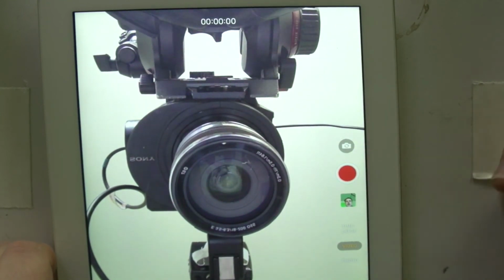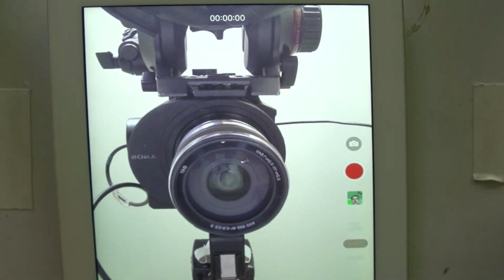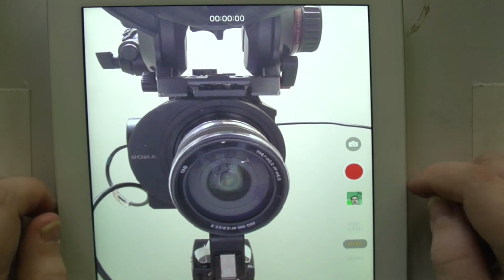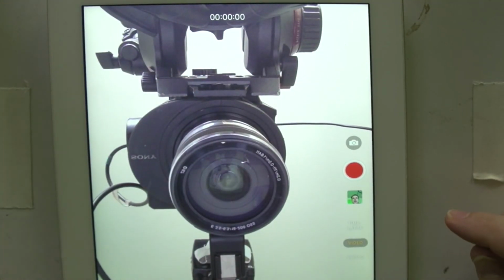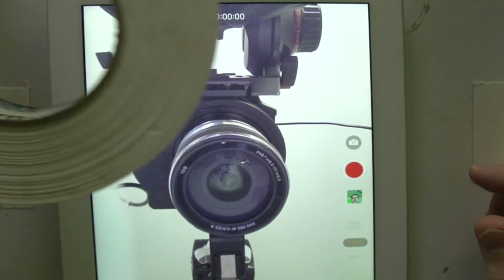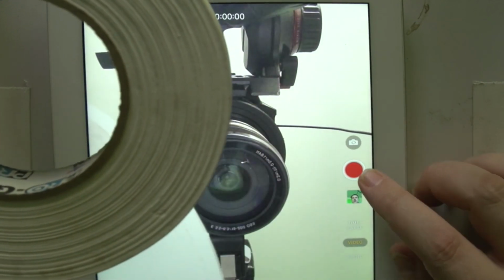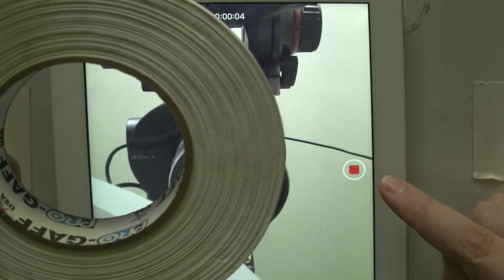Okay, I hit stop, so that's the stop and start button right here. Now we need to shoot some B-roll. So I'm just going to maybe keep using this front-facing camera. For you it looks a bit strange, but I'm just going to record. This is B-roll of the tape. This is B-roll of the tape, and then I'm going to hit stop.